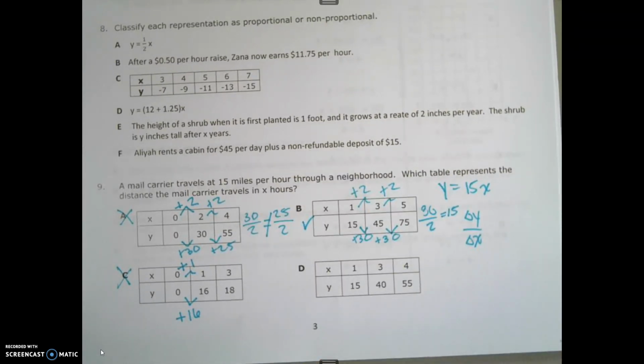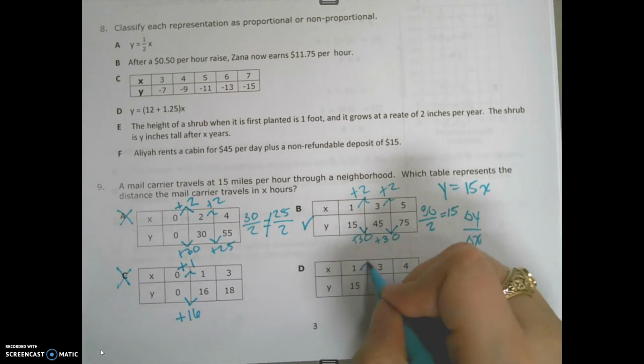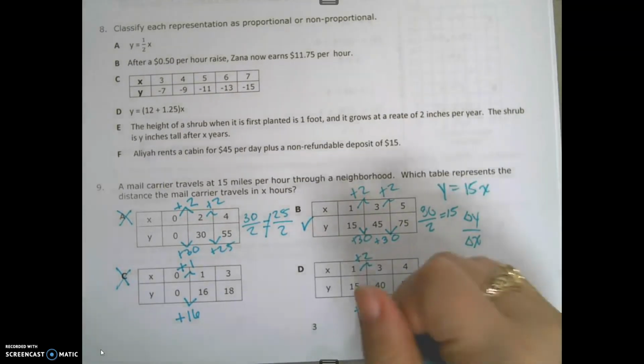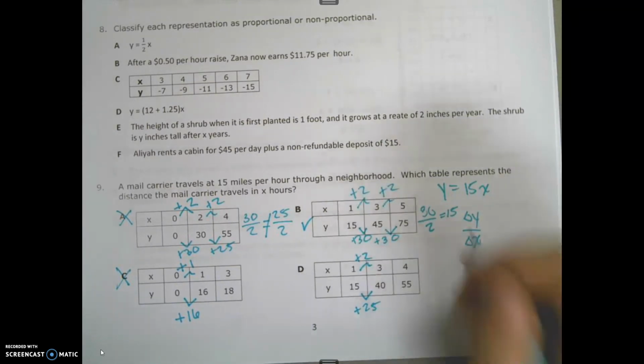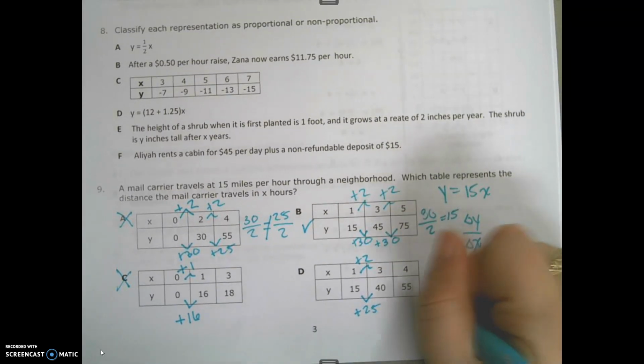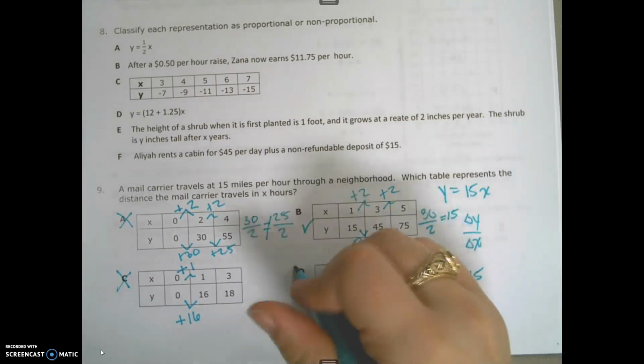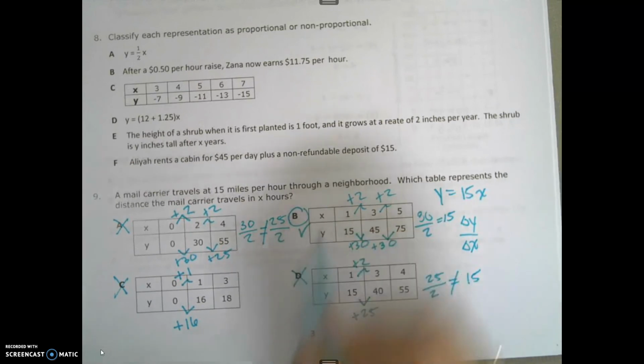We're going to double check D just to make sure though. We have plus 2 and we have plus 25. Well, 25 divided by 2 does not equal 15. Therefore, D is wrong and B is our only correct answer.